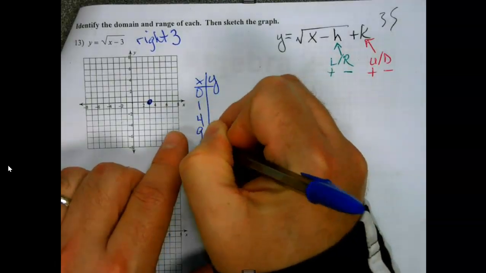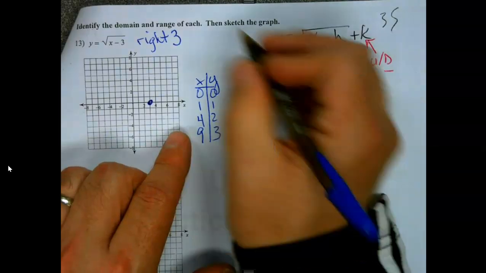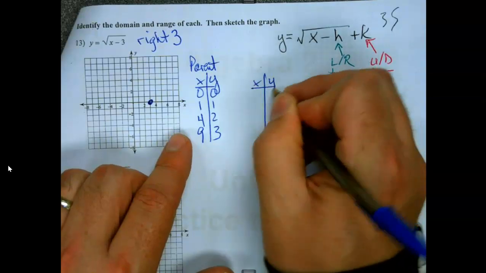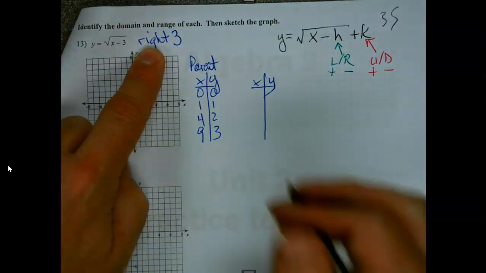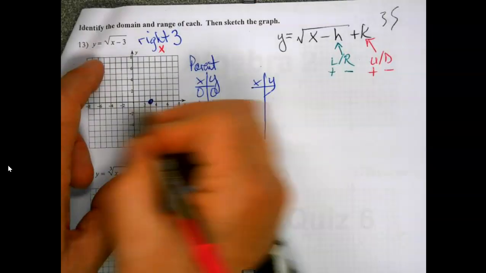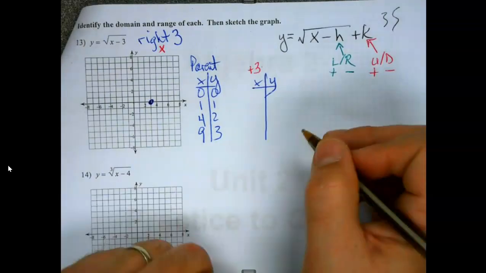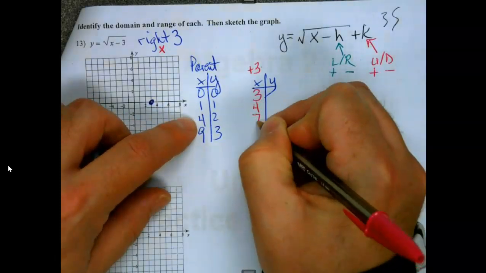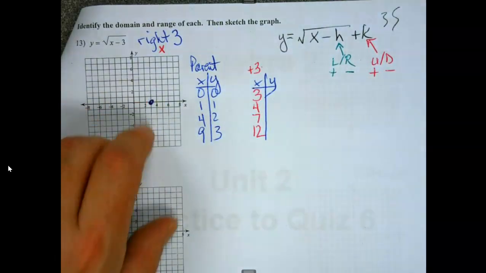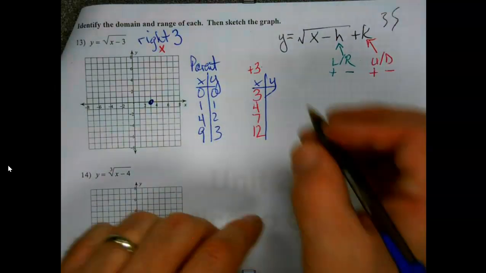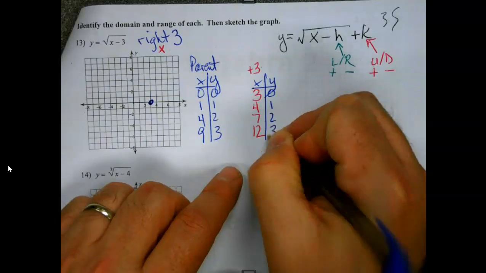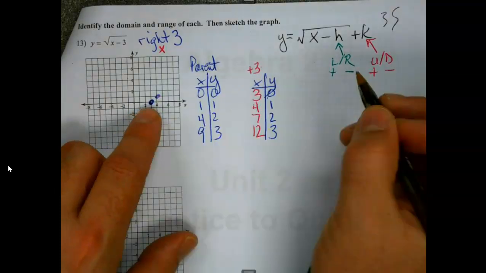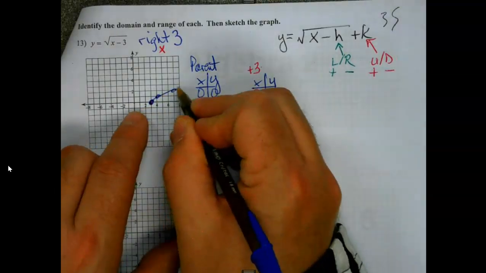So we talked about having a parent graph, like a starting point to work with. And then if we had a shift, right 3 is going to be on the x-axis. So I would add 3 to each of my x values in my parent graph. But since I didn't move up or down at all, which is my y's, I would leave those all alone. There's my 3, 0 already. And I could just plot the other points.